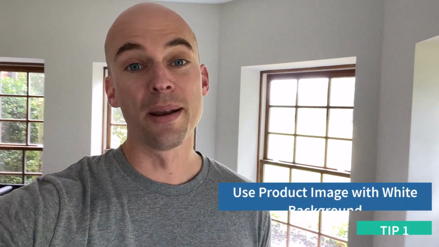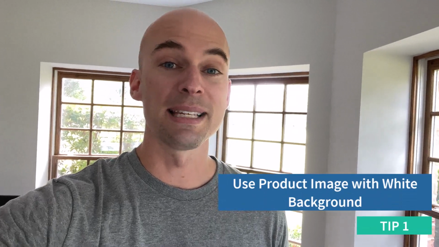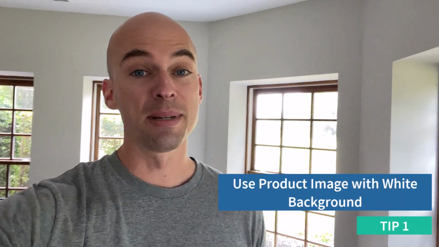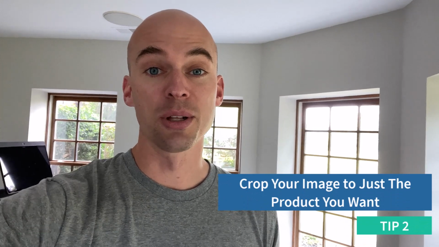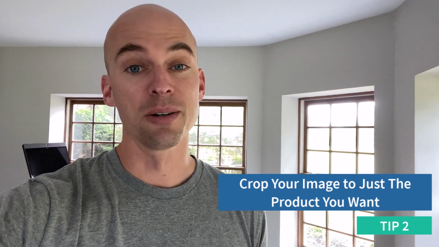All right, so here are some tips to help this feature work to its best potential. Number one, make sure you're using a product that has a white background. That seemed to help a lot. And make sure it's a picture that shows the actual whole product as much as possible. So not just like an aerial shot, not a side shot that blocks most of it. Make sure it's something that shows the product as best as you can. Also, if you can't find an image with a white background, crop your image to just show the product that you're looking for. That seemed to help a lot too.